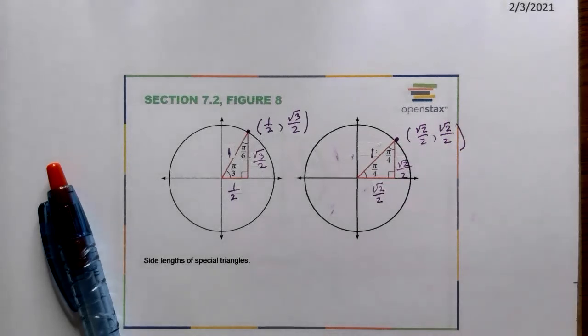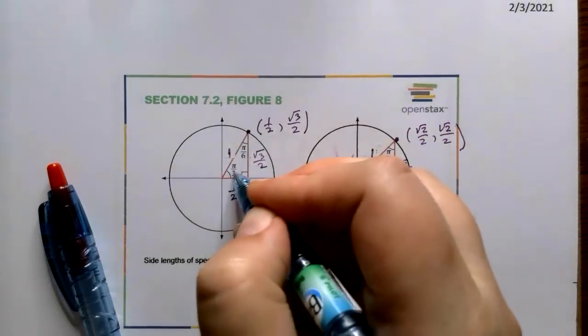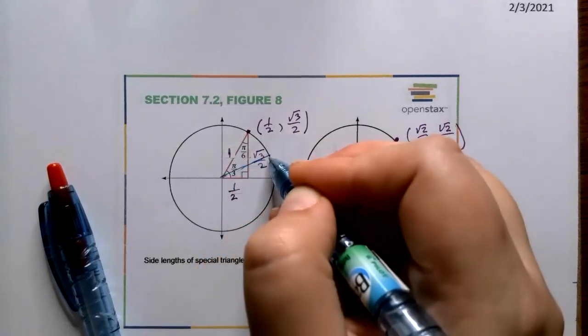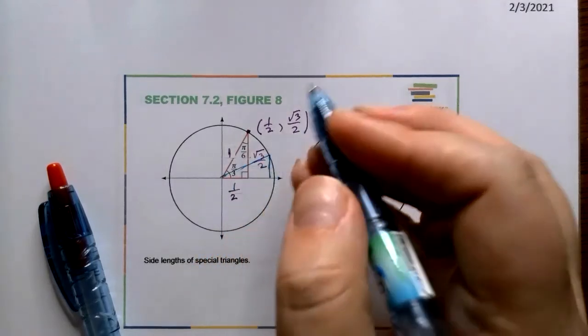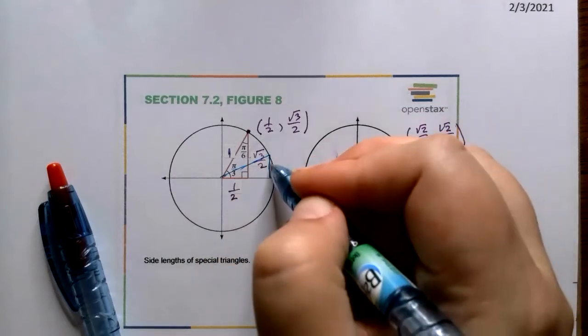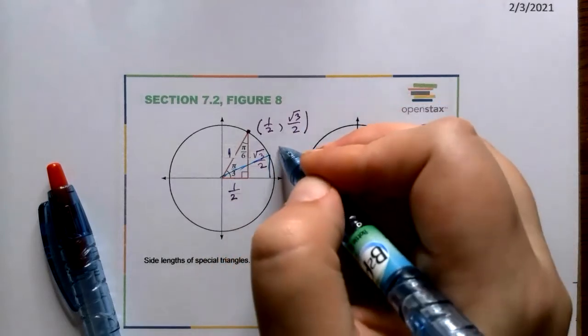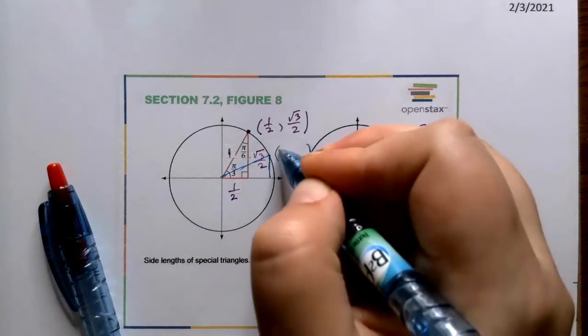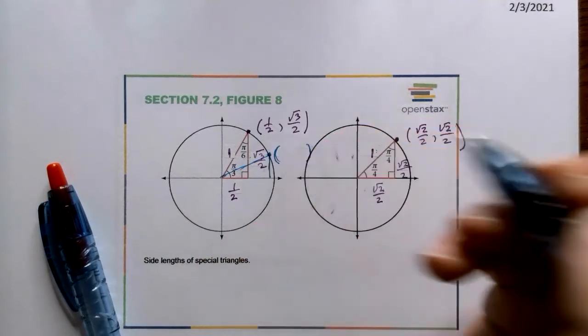our right triangle trigonometry. Now, what I want you to think about is if we have an angle of pi over 6, let's say right here. So that's another triangle with angle pi over 6. What would be the coordinates of this point right here?